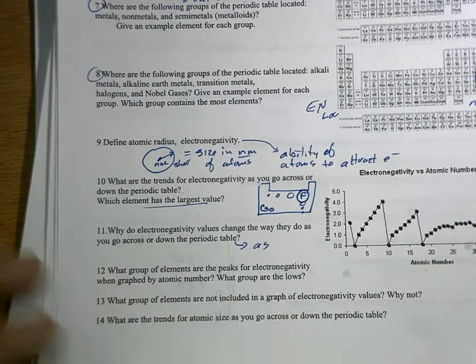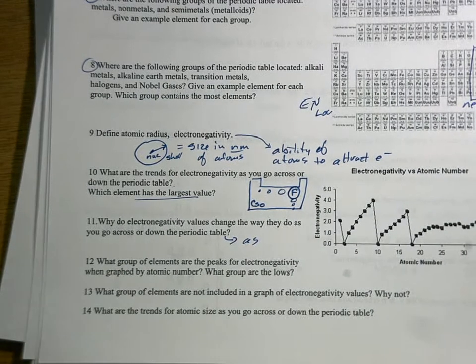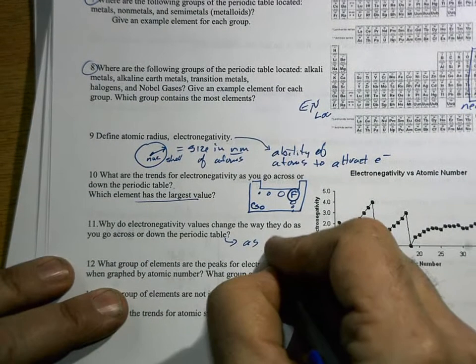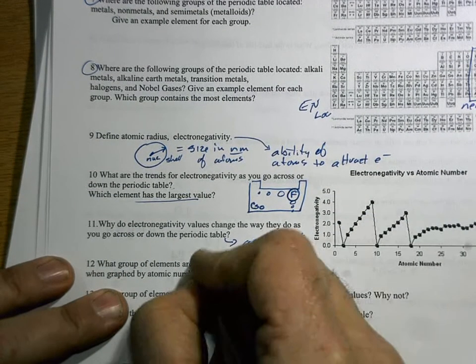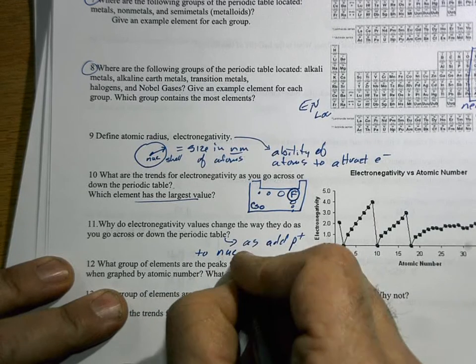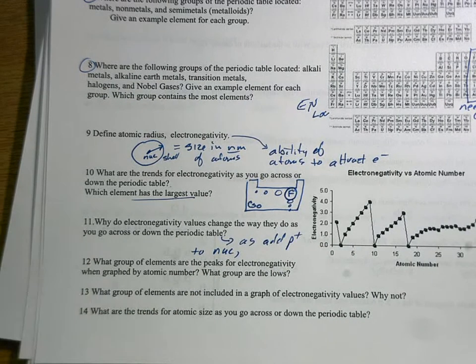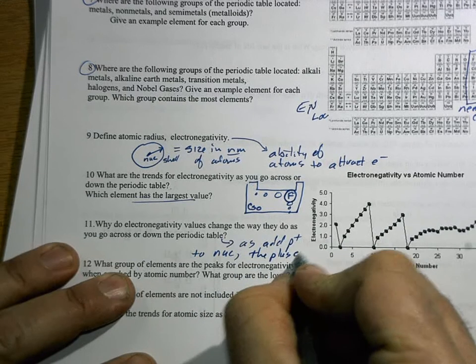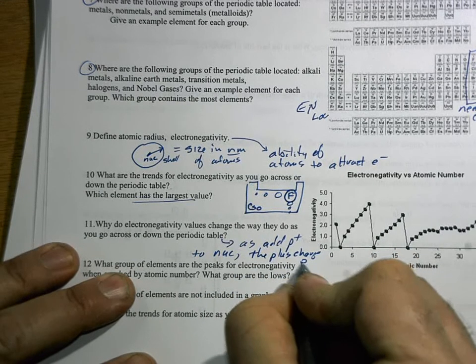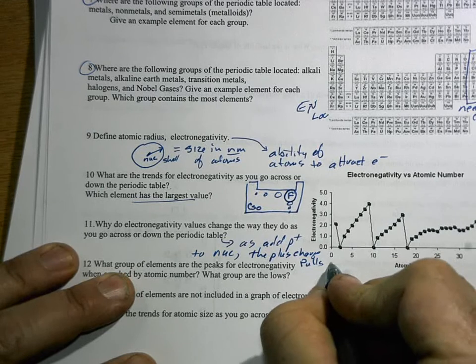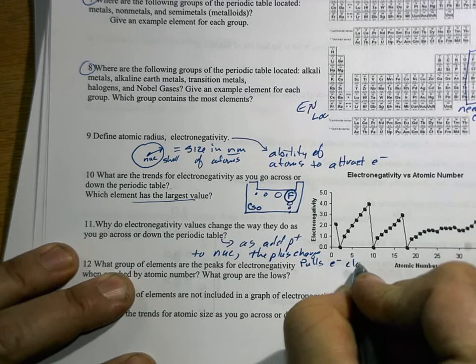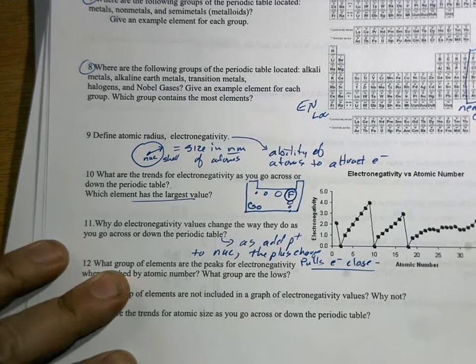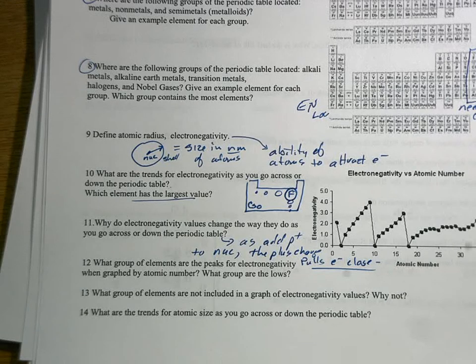Why do electronegativity values change the way they do? As you add protons to the nucleus, the plus charge pulls the electrons in close. You don't have to know that for the final, you just need to know what the trend is.